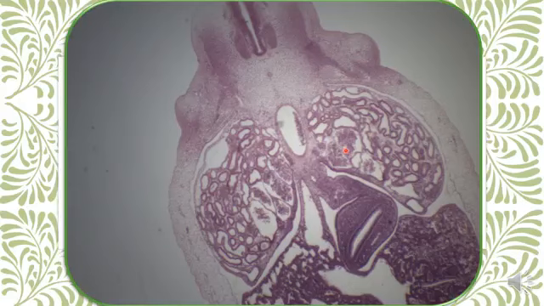This structure is called mesonephric glomeruli, and these the mesonephric tubules. Glomeruli, tubules, and this is the mesonephric duct. Ventral to the dorsal aorta, gut.